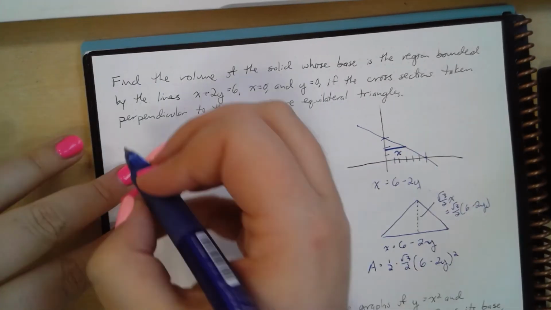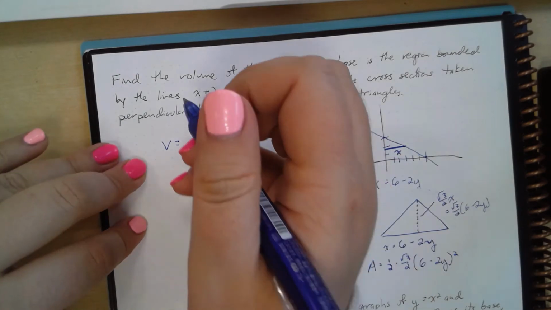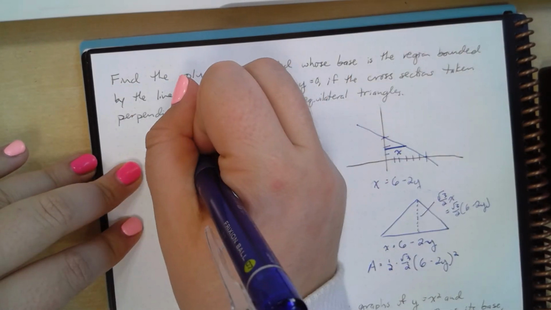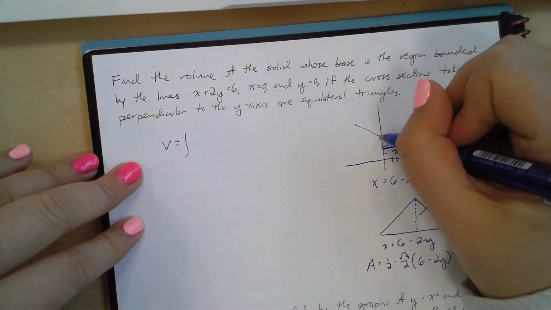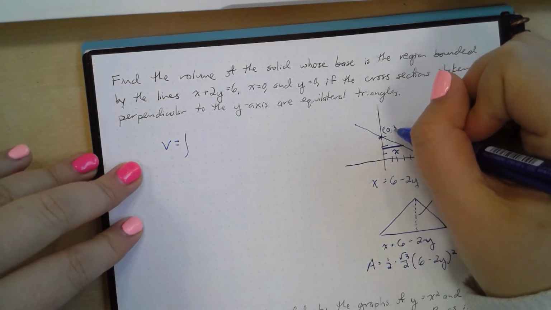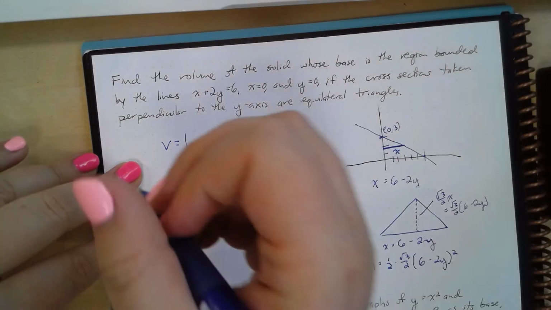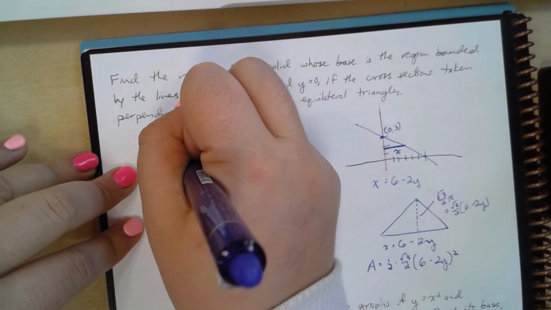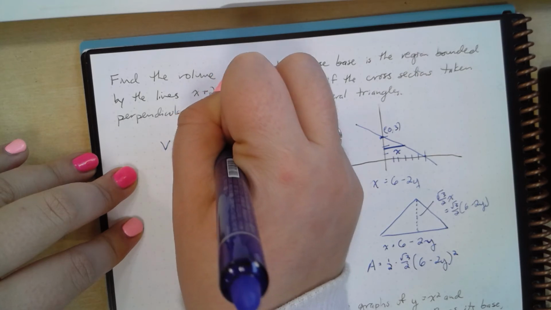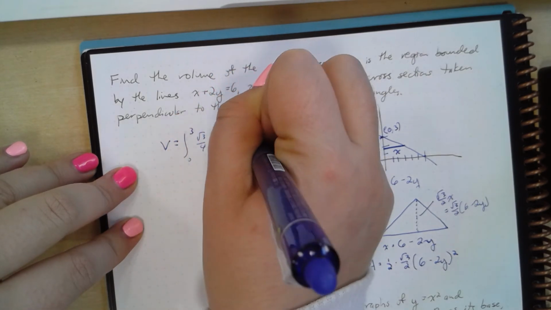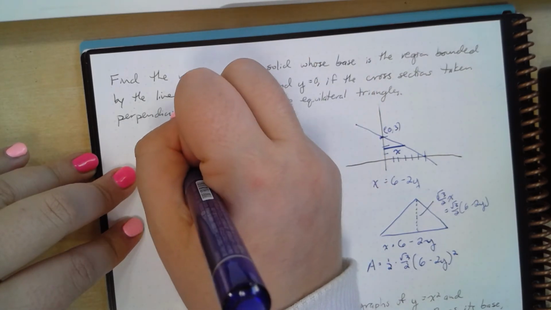Okay? So now I can actually find the volume. Our volume is going to be equal to the integral from, we're going from 0 to 3, okay? We're going from 0 to 3 because these are perpendicular to the y-axis, so we need to go with a dy here. From 0 to 3 of radical 3 over 4 times 6 minus 2y squared dy.